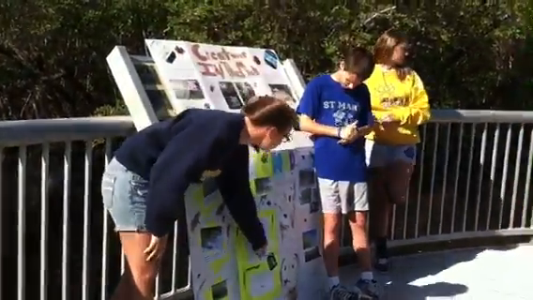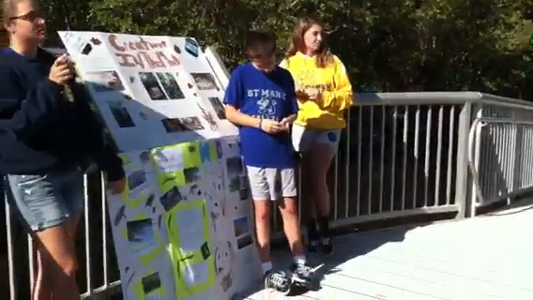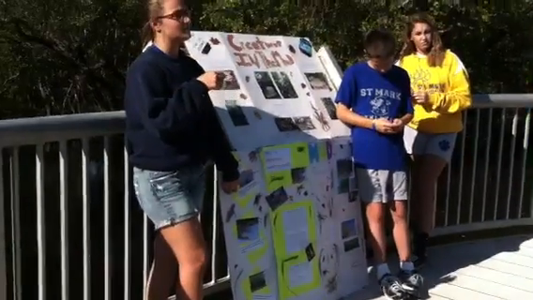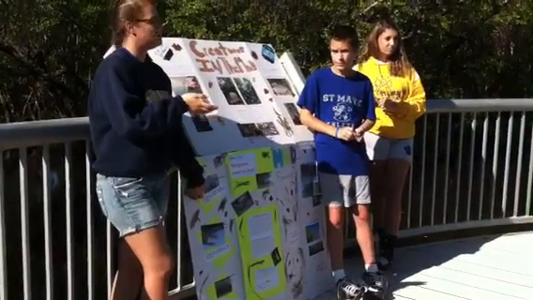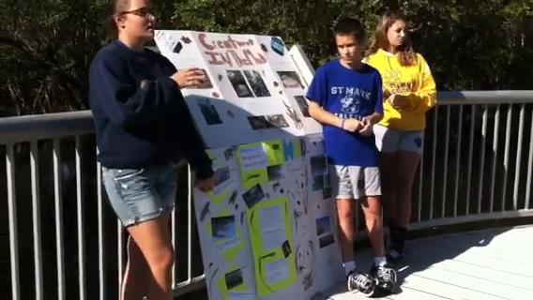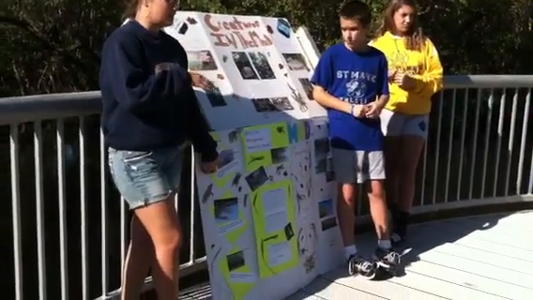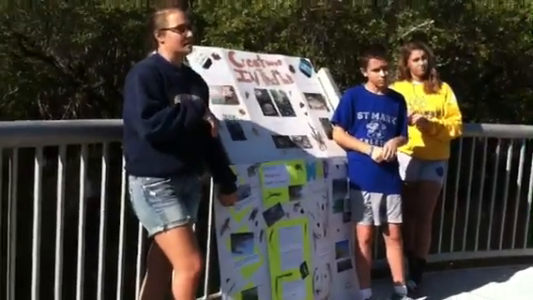And mud whelks are like snails. Snails use the mud whelks as shells. They're really shells, but they use them as shells for themselves, and then once they grow out of the shell, you can keep them.